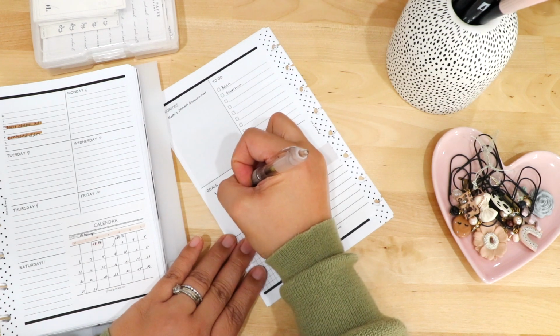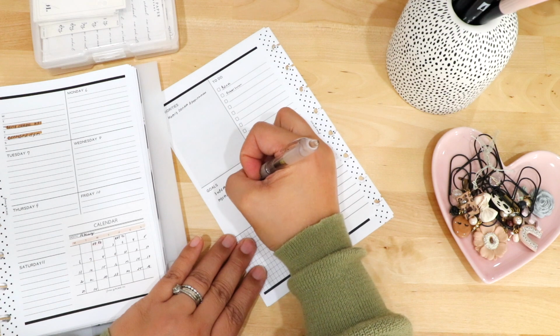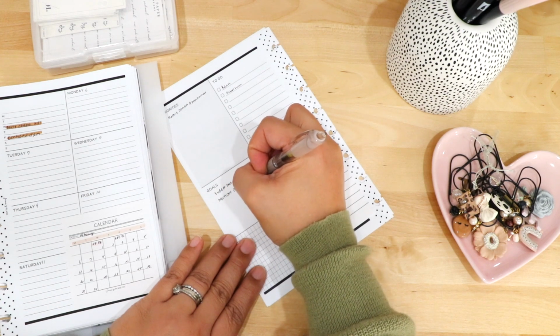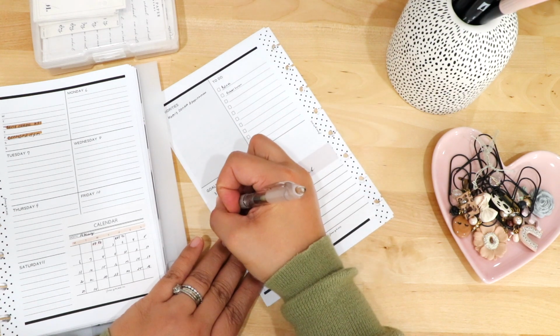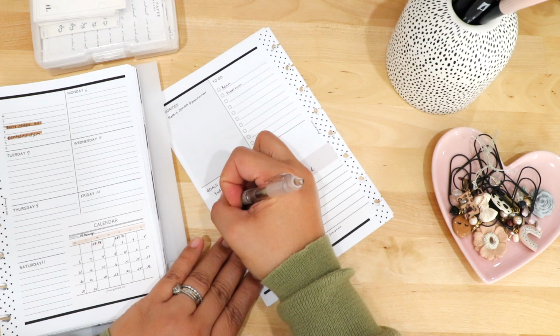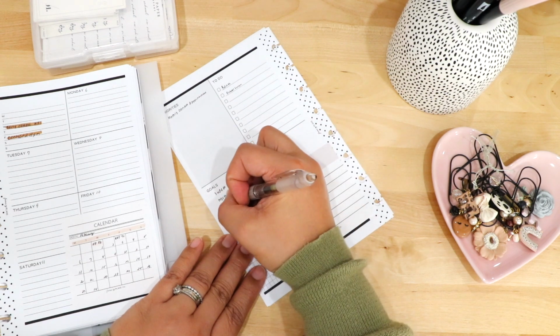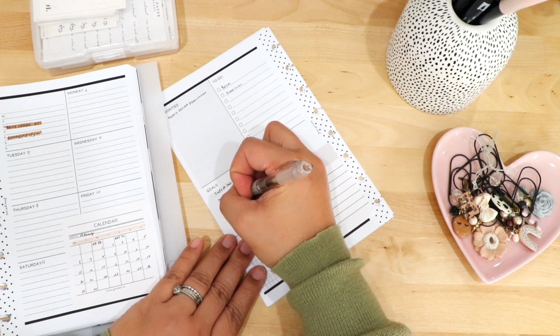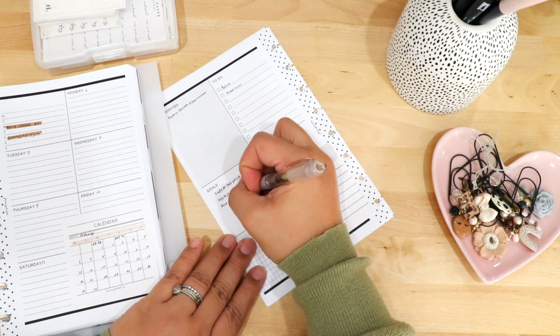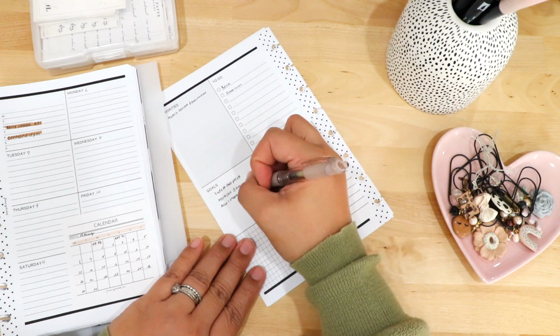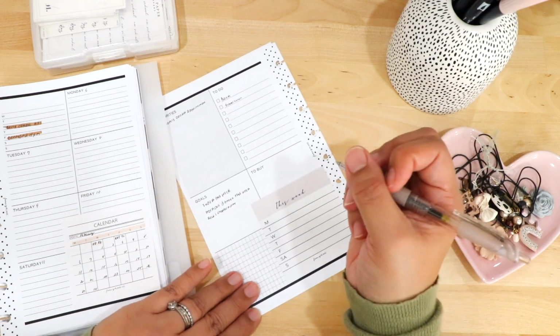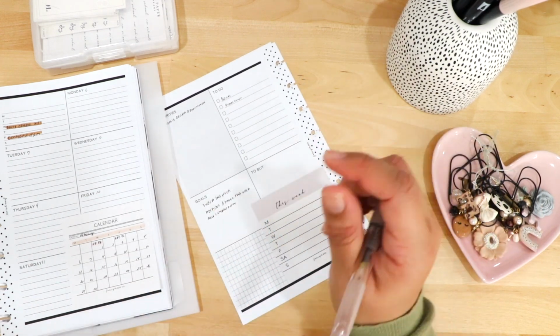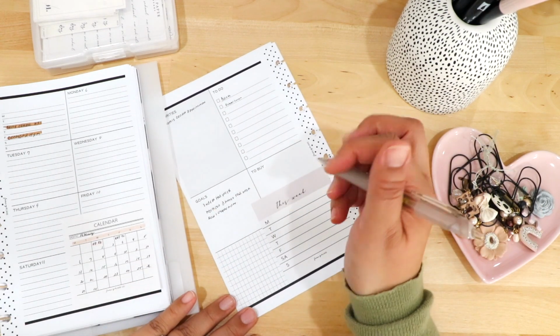Three times this week. Read one chapter a day for my book. And these are the goals that I have. It's just 3 that I want to work on. So I have that there.